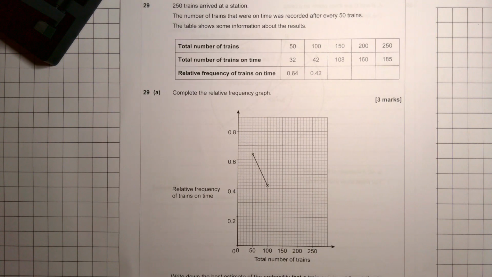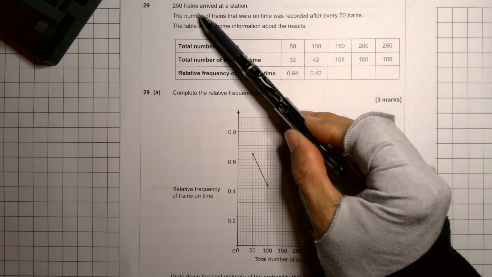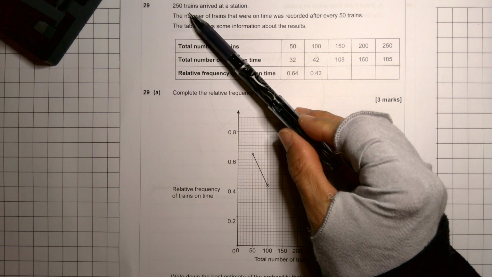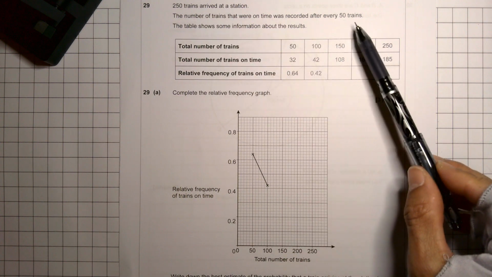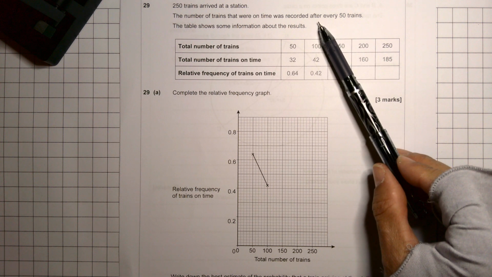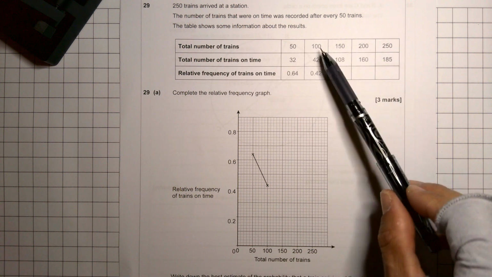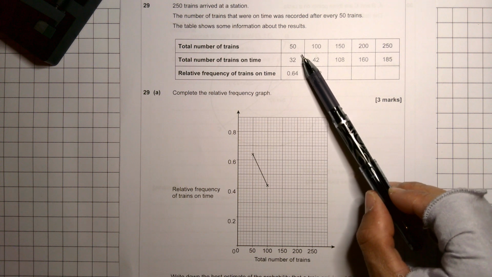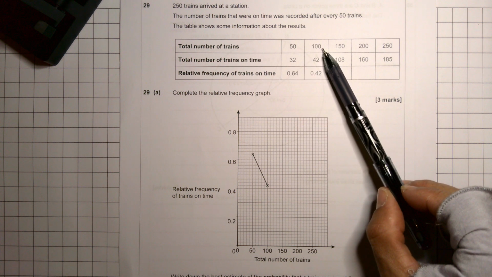Question 29 is looking at 250 trains coming into a station. Every 50 trains, they record the number of trains, how many of them were on time. And here is a table. So after 50 trains, 32 of them were on time. After 100, 42 of them were on time.